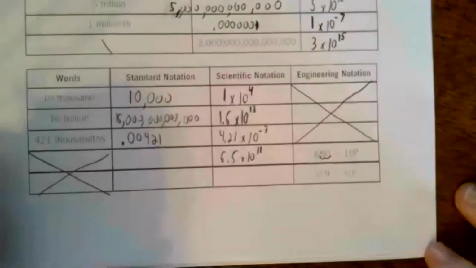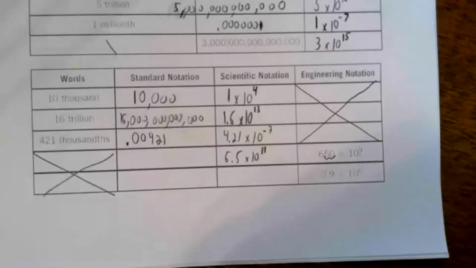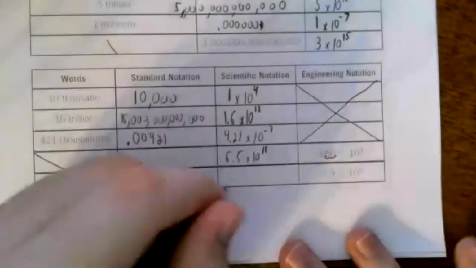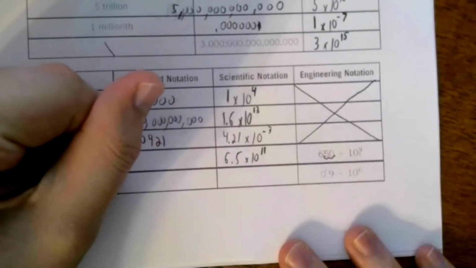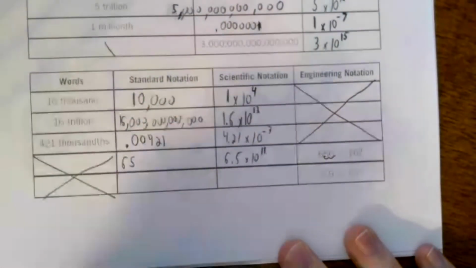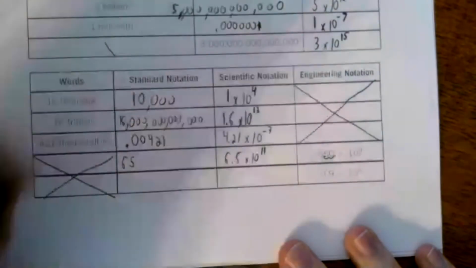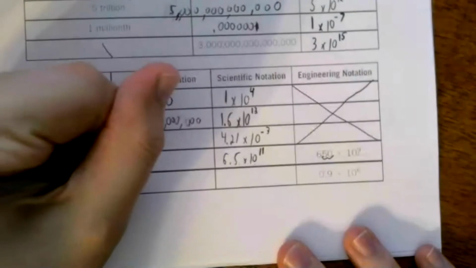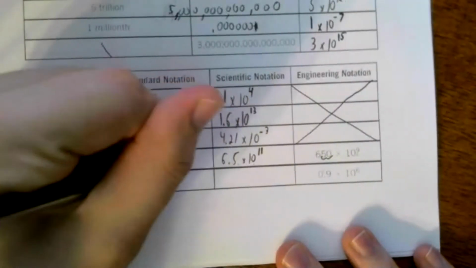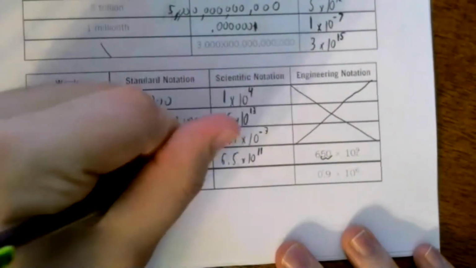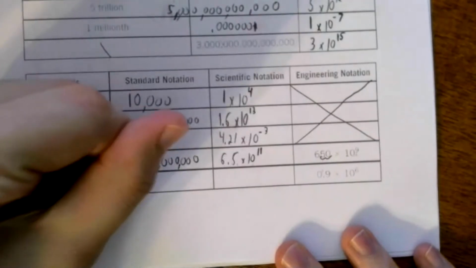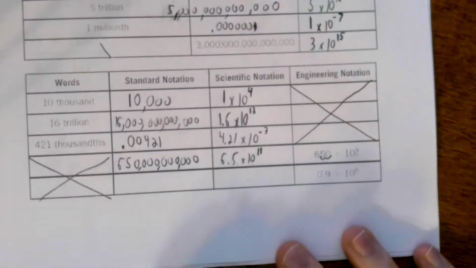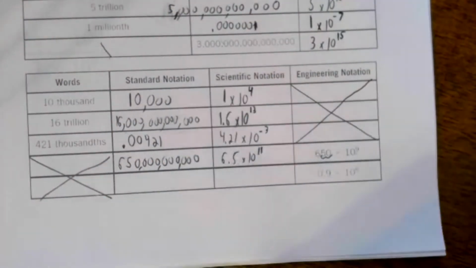I see that. And then to write this in standard notation, we're going to start out with 6 and 5, right? And then we have to add 11 zeros after that. Or rather 10, right? Because we moved it 1 over already. So we should end up with 650 billion.